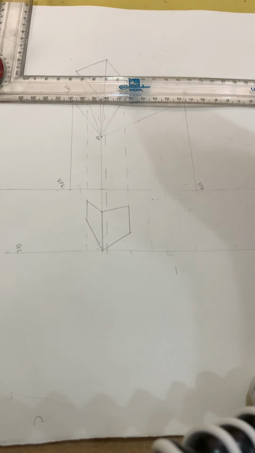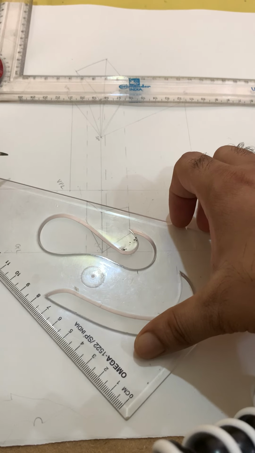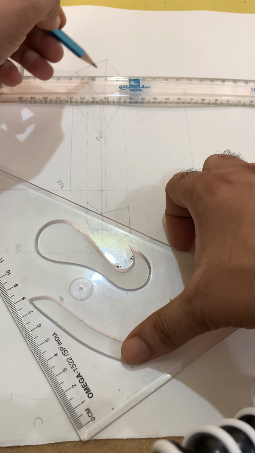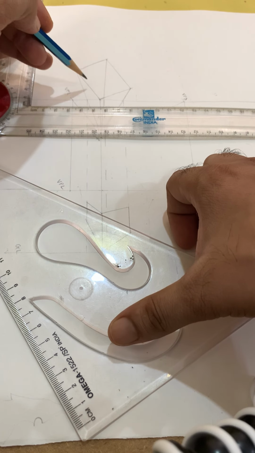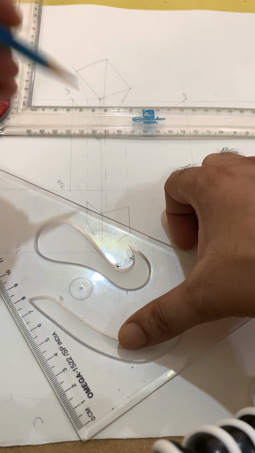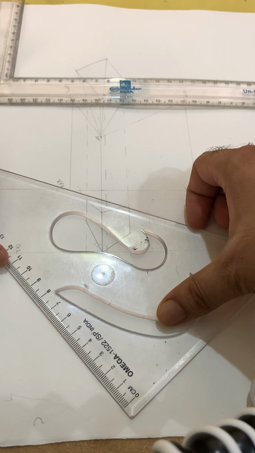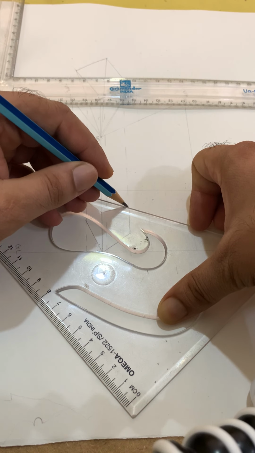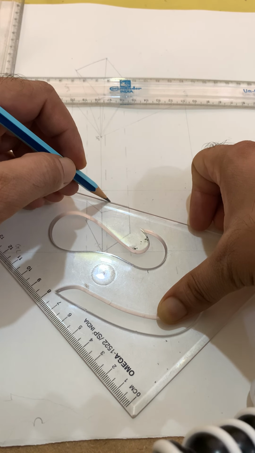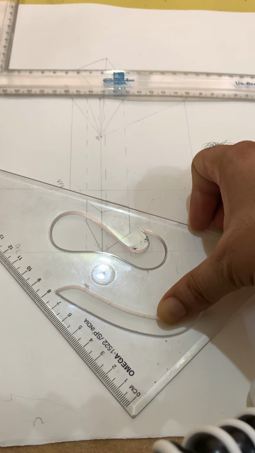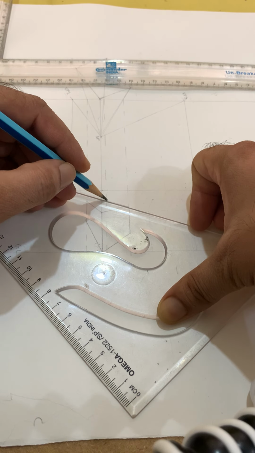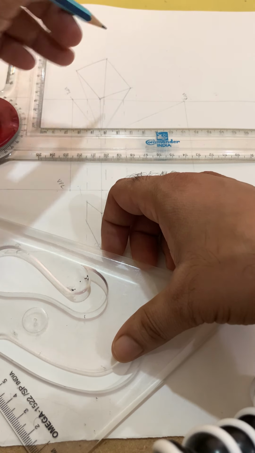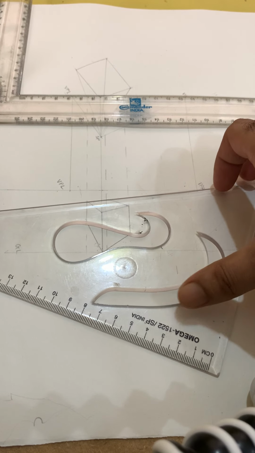In the same way, the upper side, these 2 lines are parallel. These 2, they will also meet the same vanishing point. In the similar fashion, these 2 lines are parallel, so they will meet the same vanishing point, that is VPR.